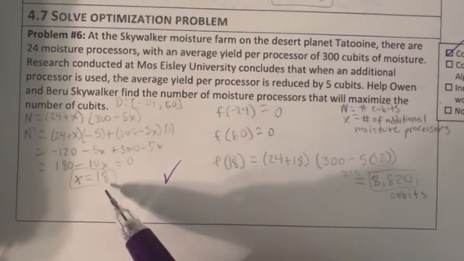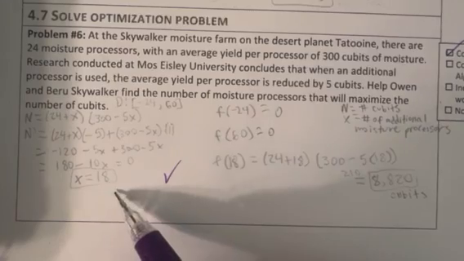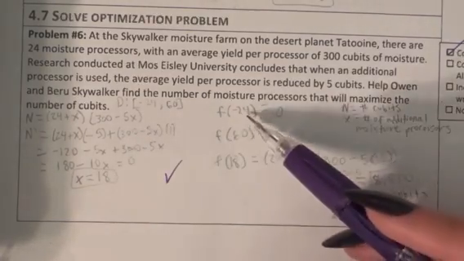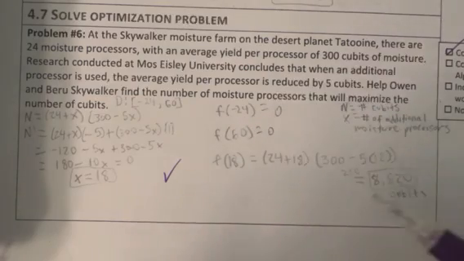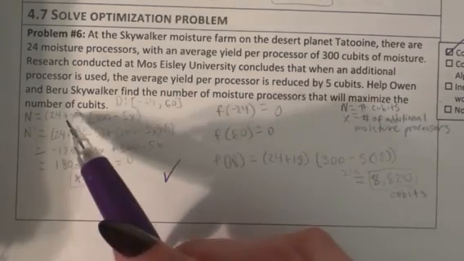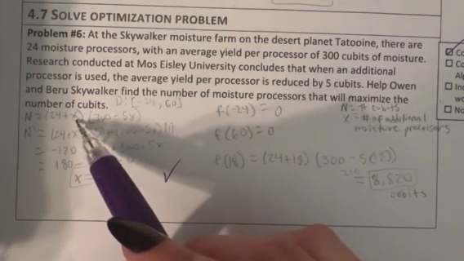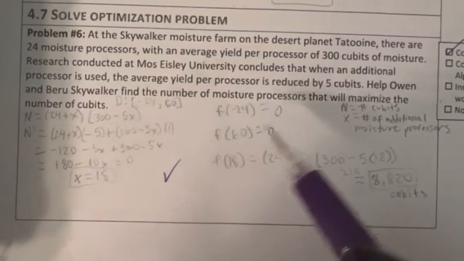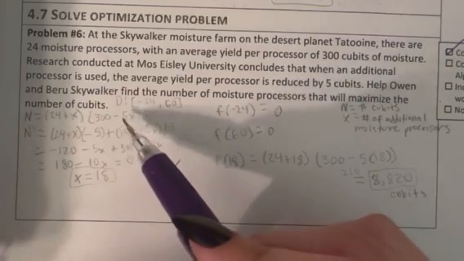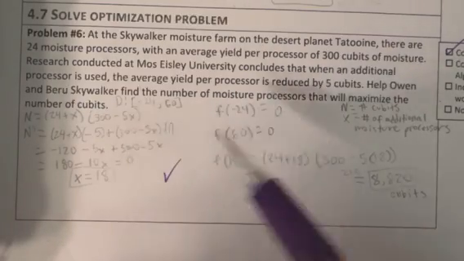Now, 18 is one of our options, along with the domain. So we're going to plug in every one of these and see which yields the most amount of qubits. When you plug in -24 over here, you get 0, multiply, and you get 0 over here. When you plug in 60, you get 0 over here, and multiply, and you get 0.